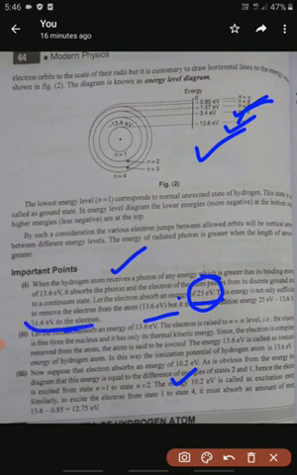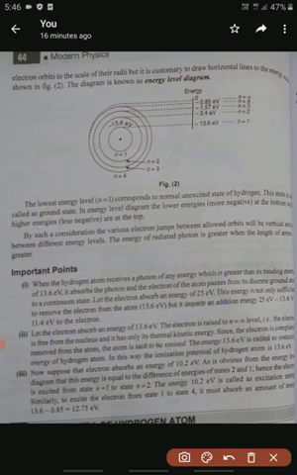If we apply only 13.6 electron volts, electrons escape from the nucleus, and this energy we call ionization energy. If you apply 10.2 electron volts, these electrons jump from the first energy level to the second energy level.